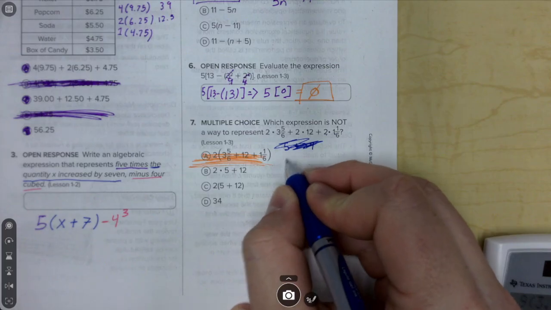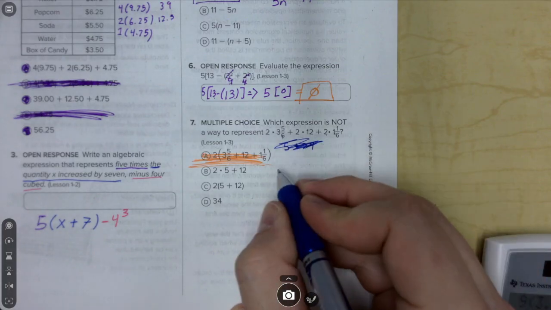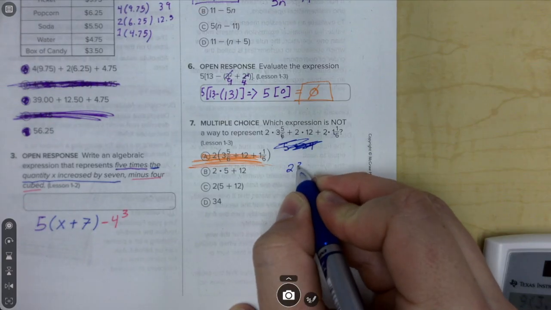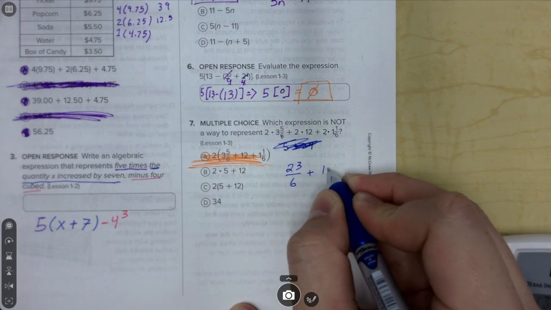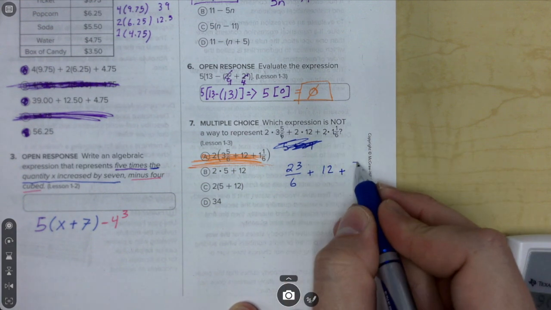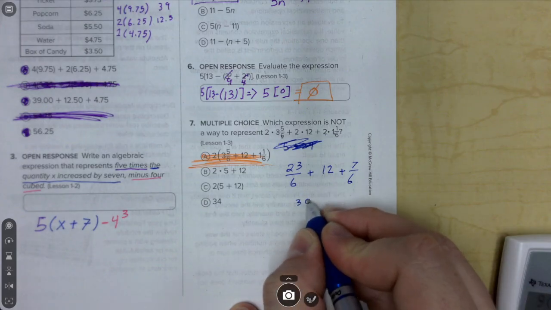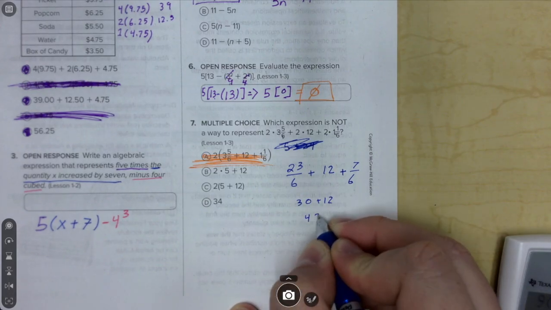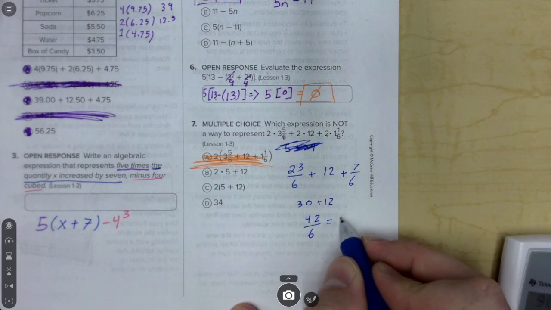So let's first convert them. 6 times 3 is 18. 18 and 5 makes 23. So we have 23 over 6. And 12 and 6, 7 over 6. So if we add those 3 together, we get 30 plus 12, which is 42 over 6. 42 over 6 reduces down to 7.